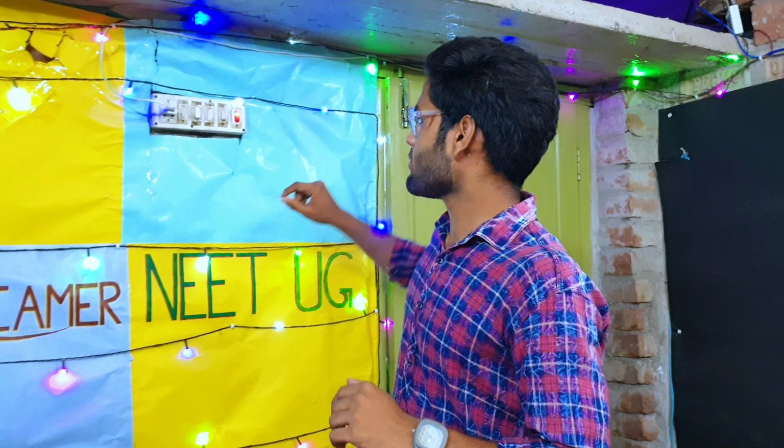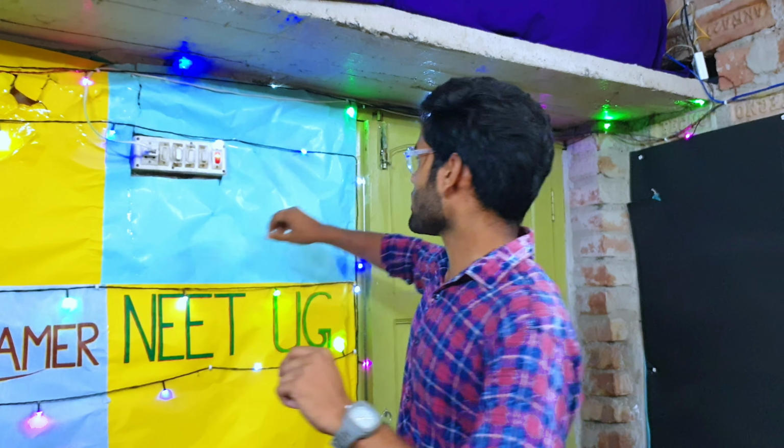I put that. This light was not here. There was a yellow color light which I will show you where it is, but for now this light is a little bit longer. That's why I put an extra line over here.